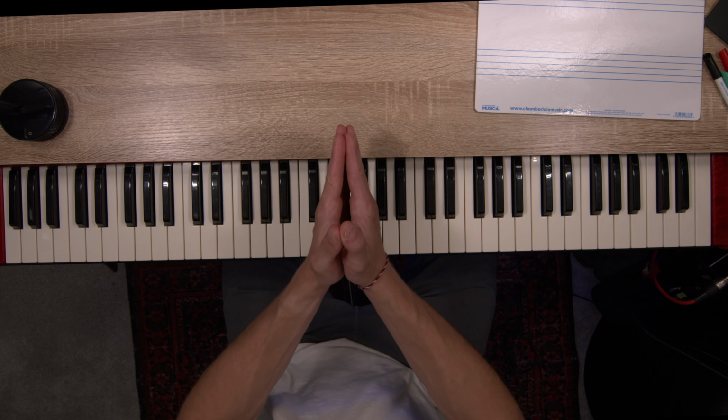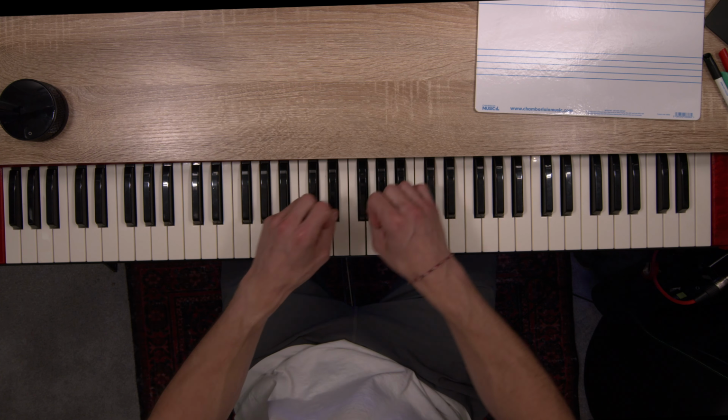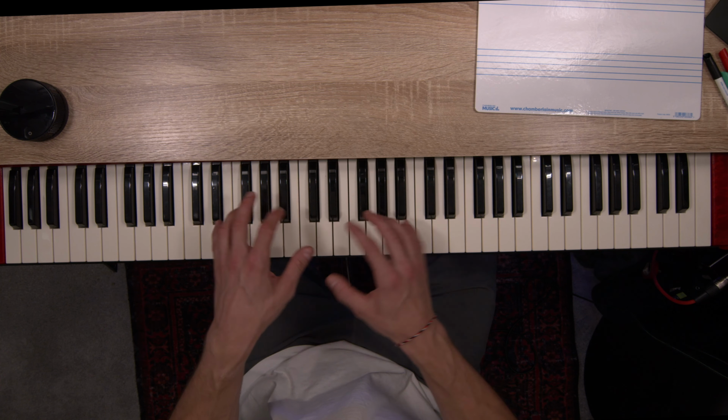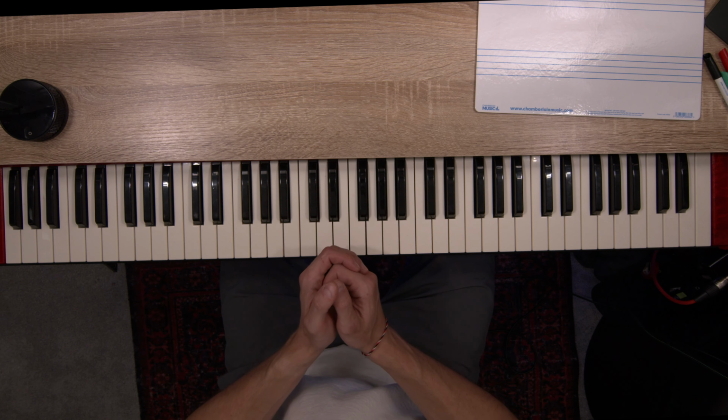We then spent a bit of time looking at both hands together because they have to transition at different points. And in the practice session, we spent a bit of time going over the right hand, the left hand, then combining them. And that looked a little bit something like this.